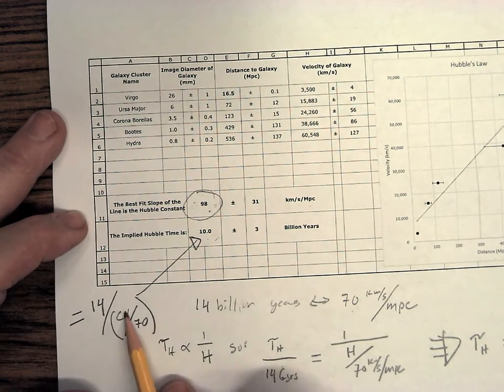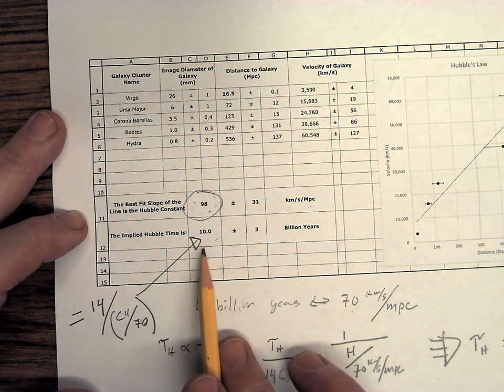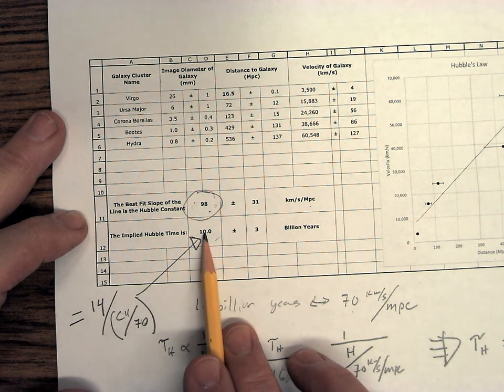So now that ratio, this divided by that ratio, and I got 10 billion years.